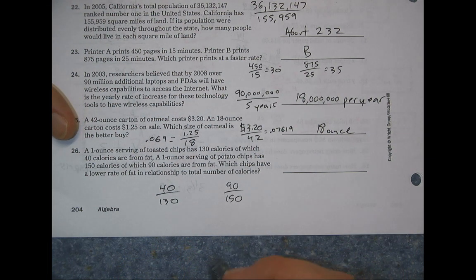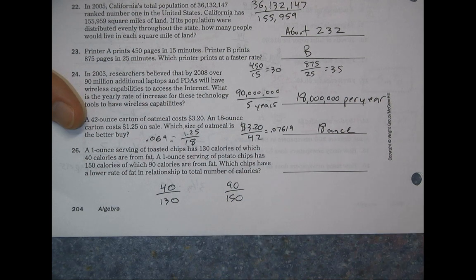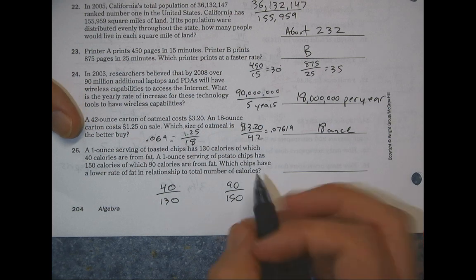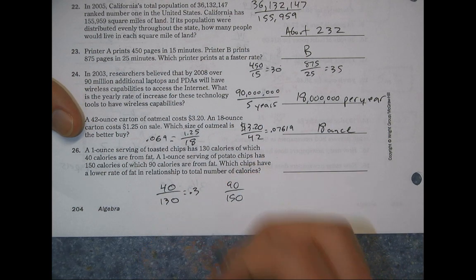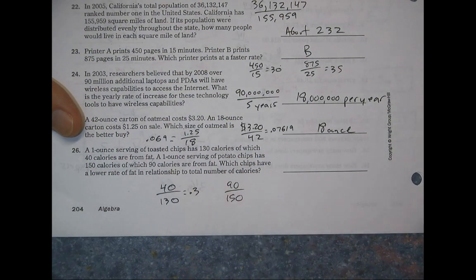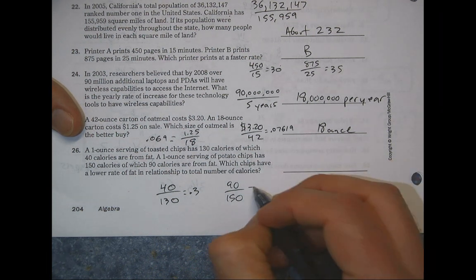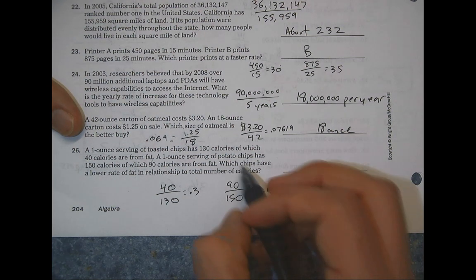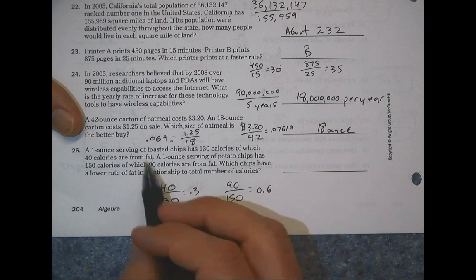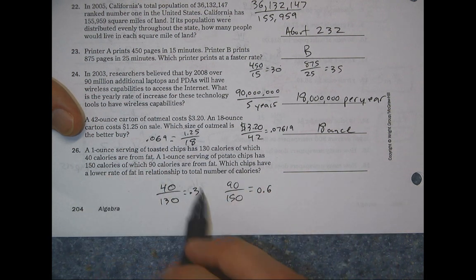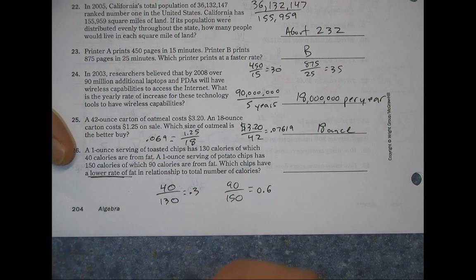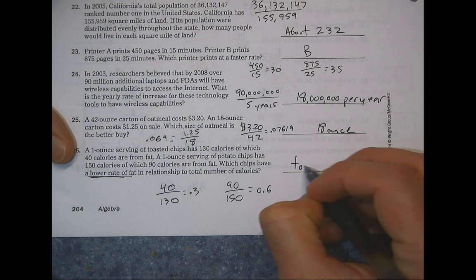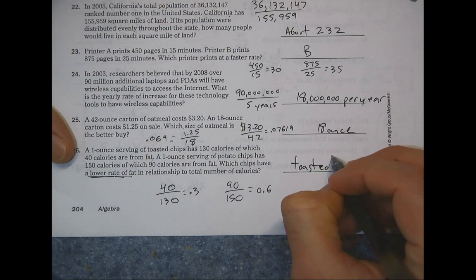If we do 40 divided by 130, that's 0.3. That's also kind of like 30%. And 90 divided by 150 equals 0.6, so 60%. Okay, so you can clearly see the toasted chips have a lower rate. They want to know lower rate, not higher rate, lower rate. So that's the toasted chips.